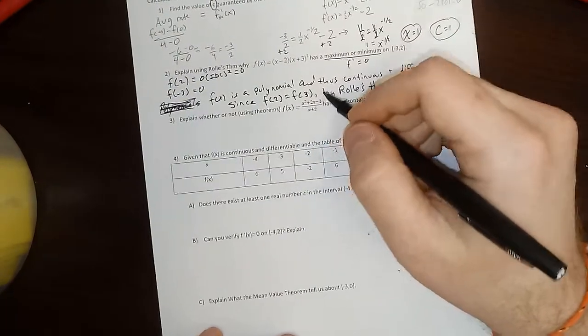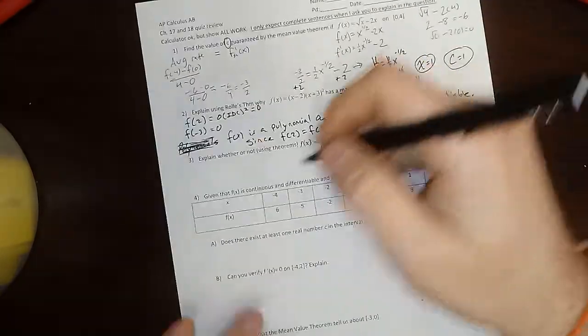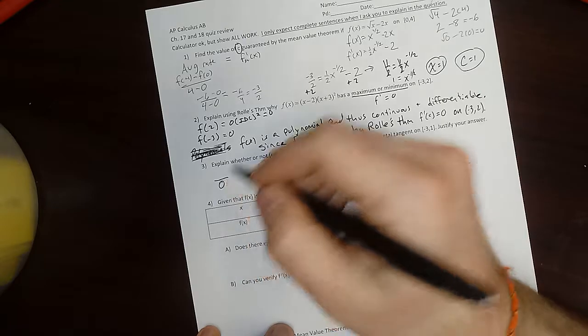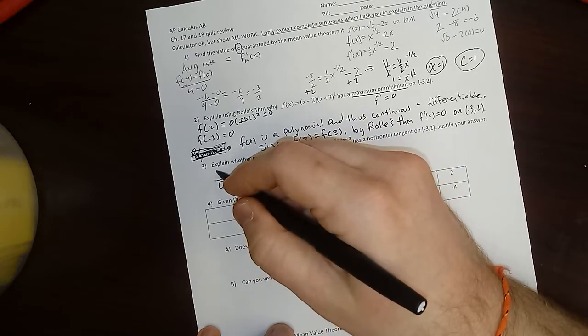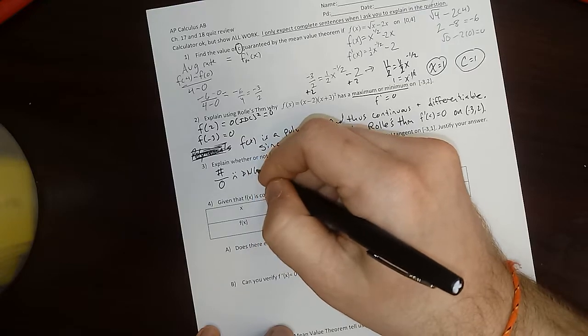Since -2 is a problem, if we were to plug in -2 for x, we would have a 0 on the bottom. And a number divided by 0 is bad news. It does not exist.